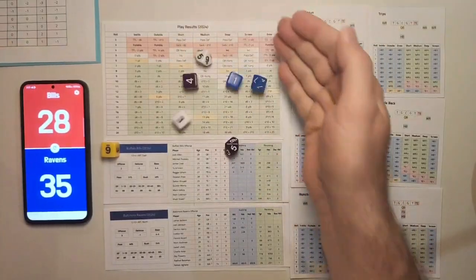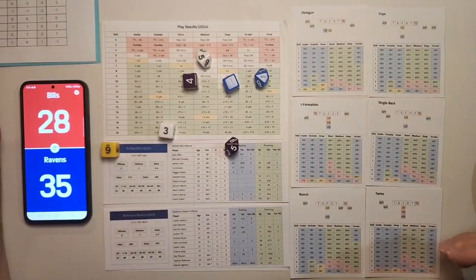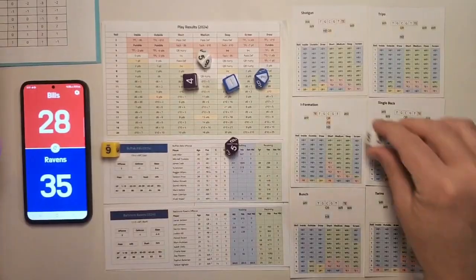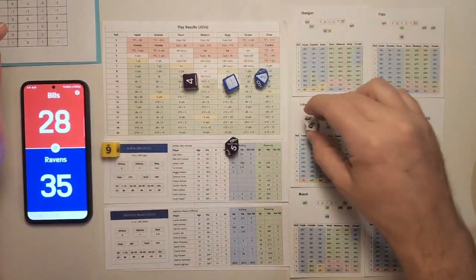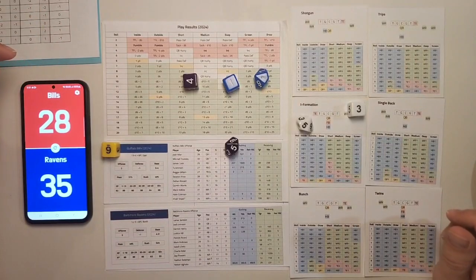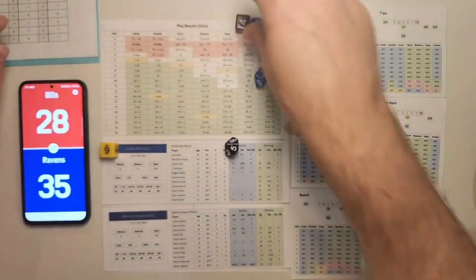Bills looking up to even up the score. This one a good game, 28-35 is our score, or 35-28, however we want to see it. The Ravens just took the lead off of a turnover that the Bills committed in the back half of their side of the field. I formation, so they line up to power it down their throat. Outside to a base. Outside to a base is a 0, so the Bills retain their +1 advantage.